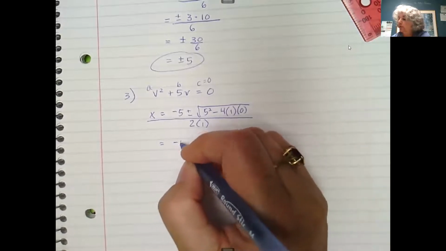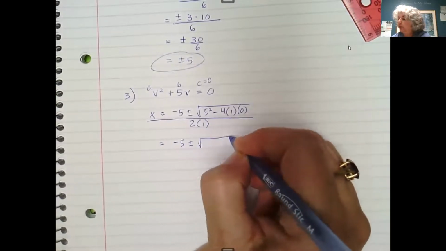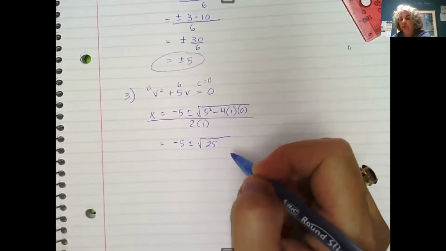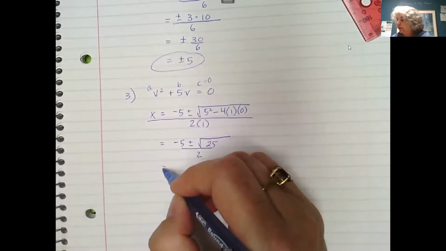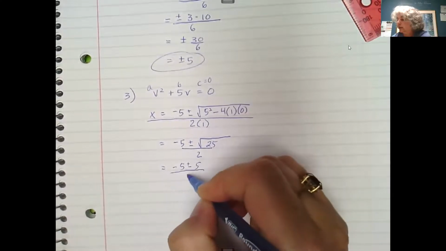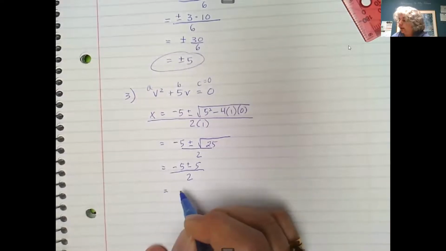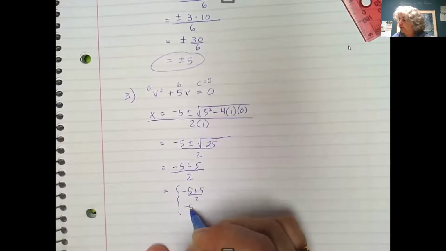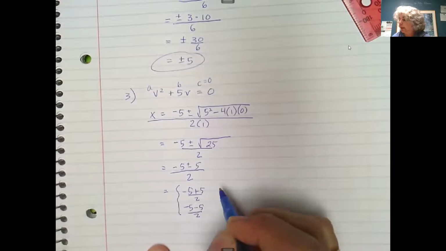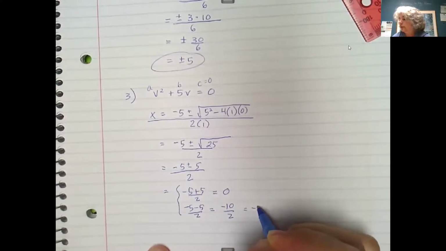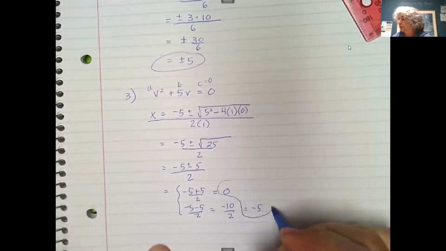Okay, so I'm going to work through it. Negative 5 plus or minus the square root of 25, because this part here is going to go to 0. Anything times 0 is 0, divided by 2. And so then I get negative 5 plus or minus the square root of 25, which is 5, divided by 2. So now I have these two pieces. I've got negative 5 plus 5 divided by 2, and negative 5 minus 5 divided by 2. Negative 5 plus 5 is 0, so 0 divided by 2 is 0. This is negative 10 over 2, which is negative 5. So these are my two answers, 0 and negative 5.